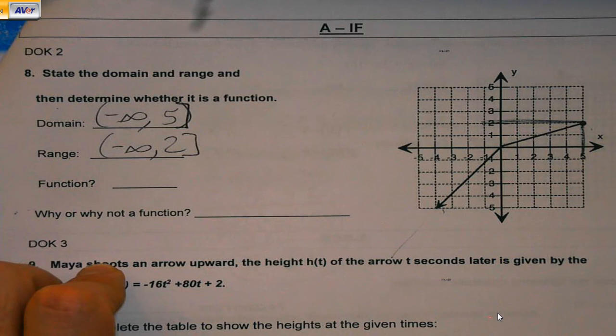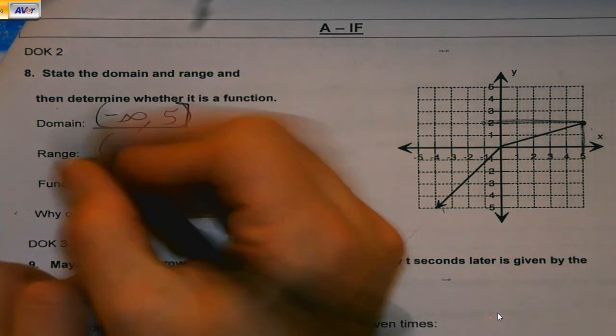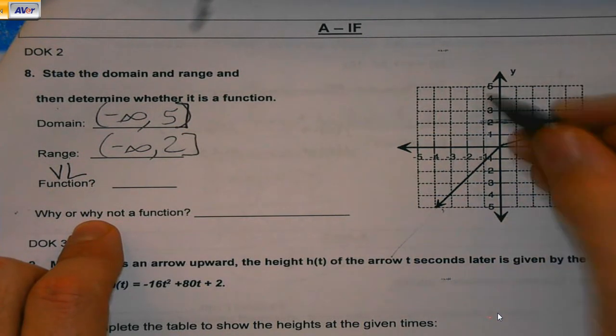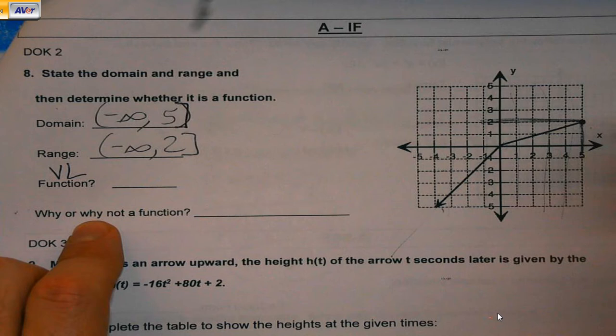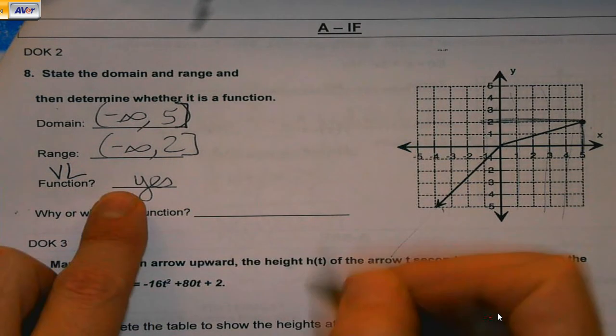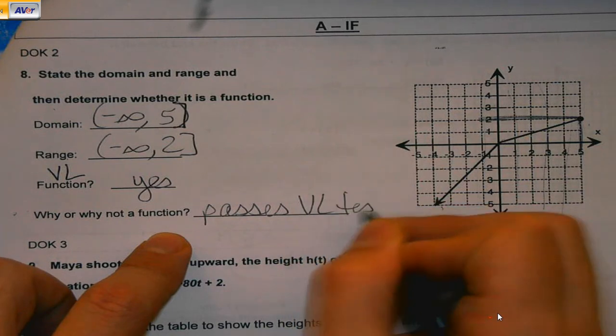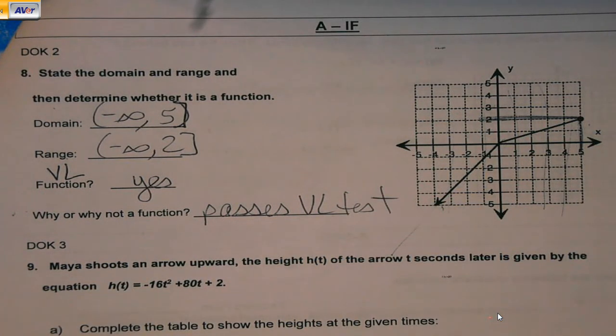Is it a function? Ooh, now be careful. Not asking if it's an inverse. Don't get sucked in. Vertical line test. If I draw a vertical line through here, am I ever going to get 2 points instead of 1? Nope, so I'm good. Why or why not a function? Passes vertical line test. If it asked you why or why not is there an inverse, then it's horizontal. Just saying. Don't cookie cutter this review and think it's going to be the exact same question. I could tweak things a little, so think about it.